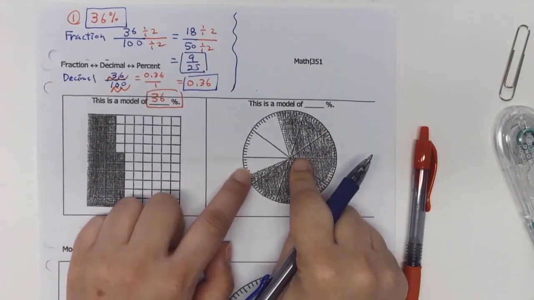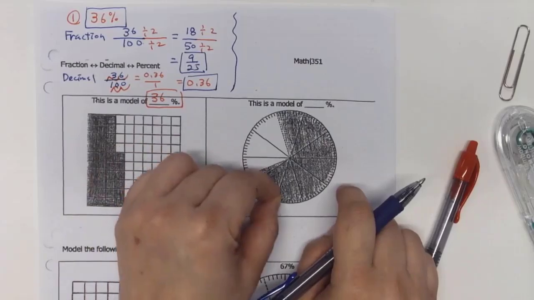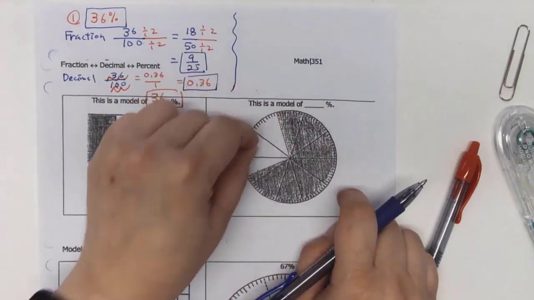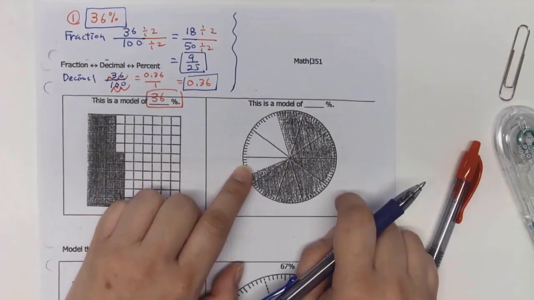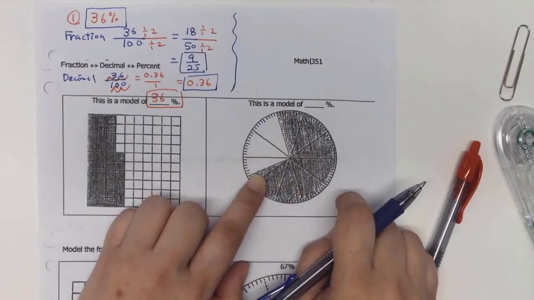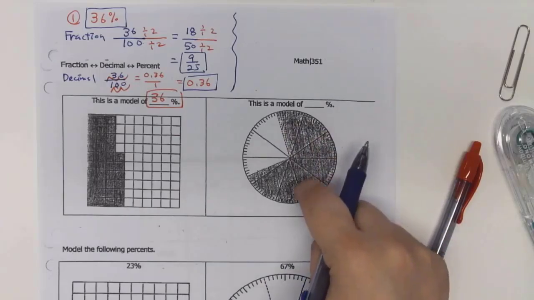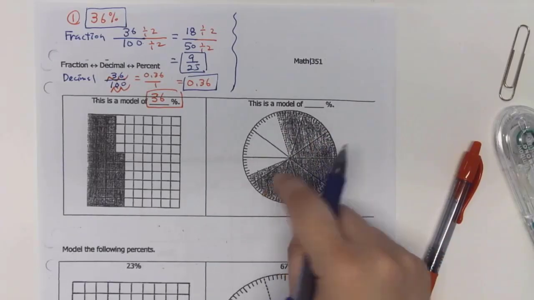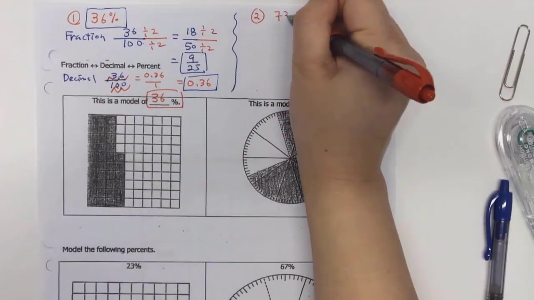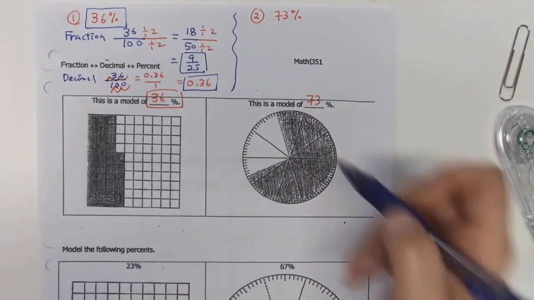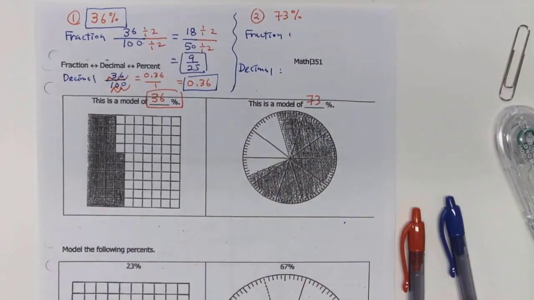I want you to try to do the next one. What's happening with the next one? This is a pie, and then they cut it into 10 big pieces. Each piece has how many markings? 10. So it's 10 times 10. So totally how many markings? 100. So you want to count and see how many markings you have shaded in. That's 1, 2, 3, 4, 5, 6, 73%. Do we agree? Number 2, you have 73%, but I also want you to find me the fractions and the decimal. You actually have some exam questions like this.